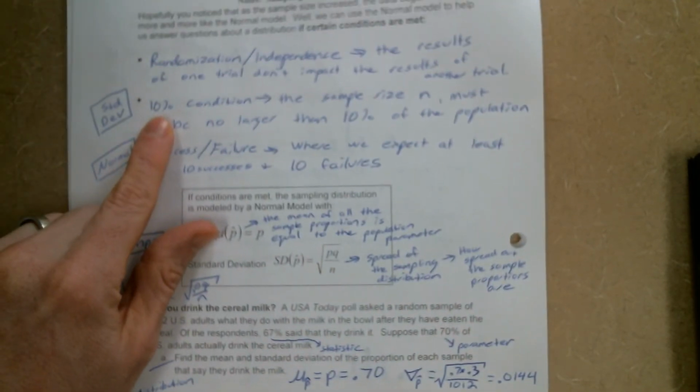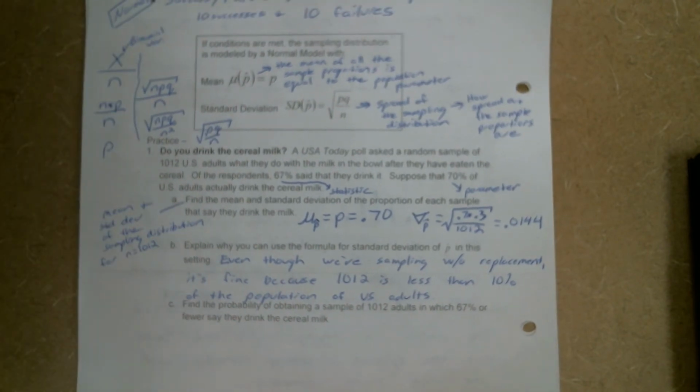So again, that's this condition up here, which relates to whether or not you can use this standard deviation formula when you're sampling without replacement. All right. Find the probability of obtaining a sample of 1,012 adults in which 67% or fewer say they drink cereal milk. All right. So first we have to establish that we can use the normal model.